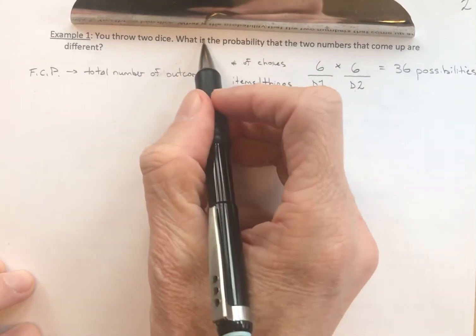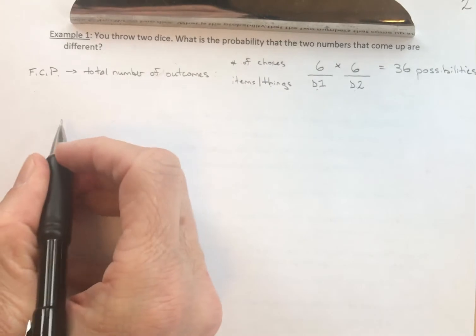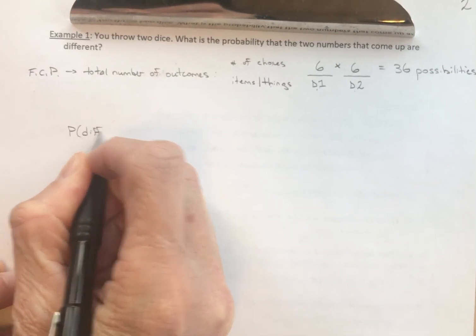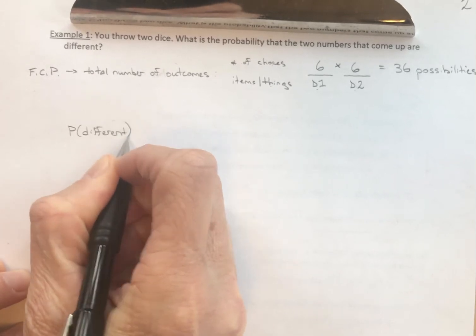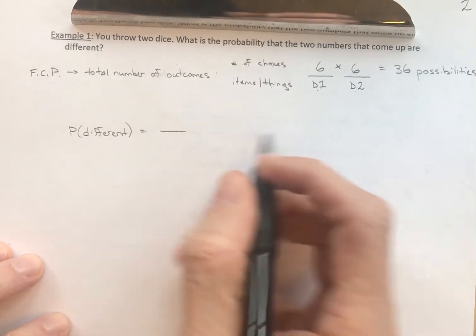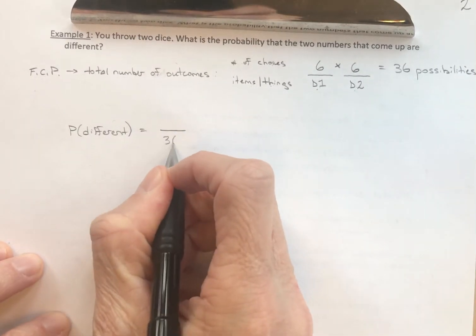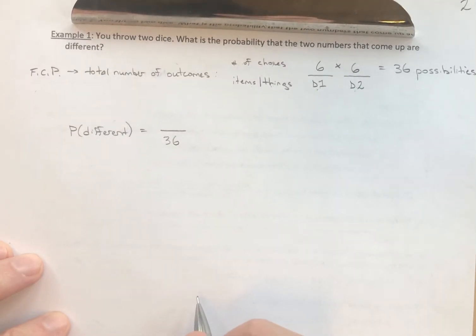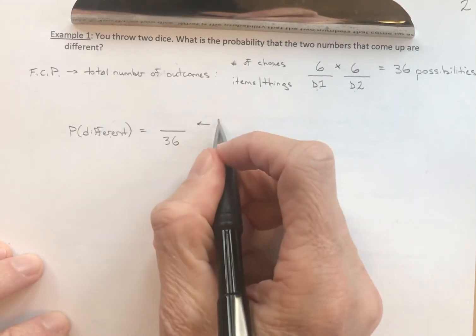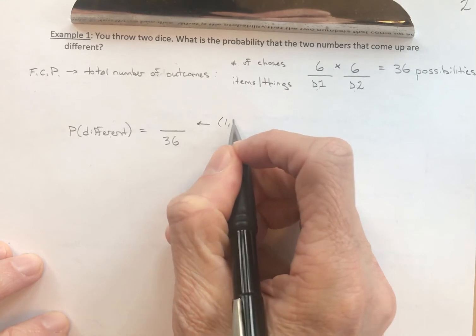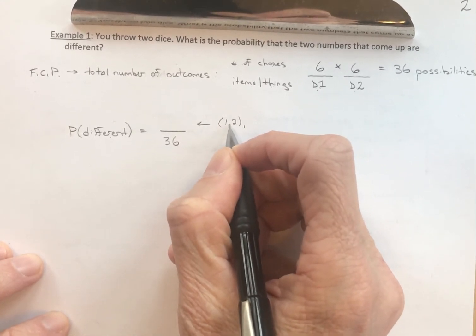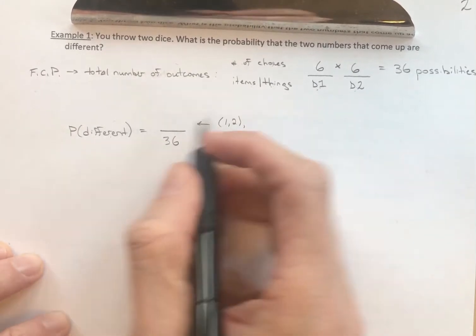So, what is the probability that the 2 numbers are different? We know our total number of possibilities is 36. Well, how many of these are different? Up here are the ones we want that are different. I'm going to start listing. I can roll a 1 and a 2. Obviously, a 1 and a 1 are the same, so that doesn't count, they're not different.